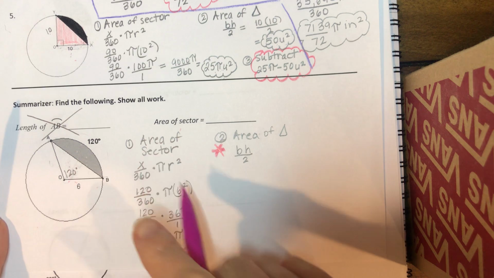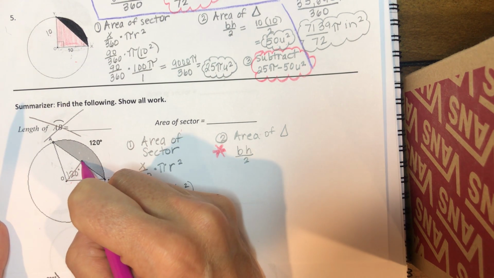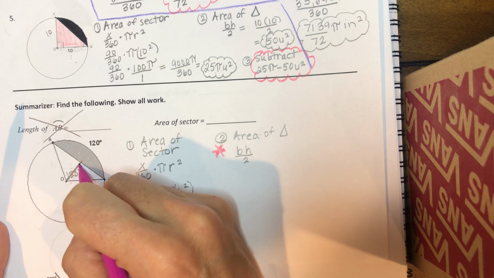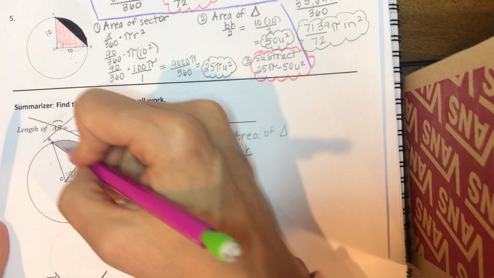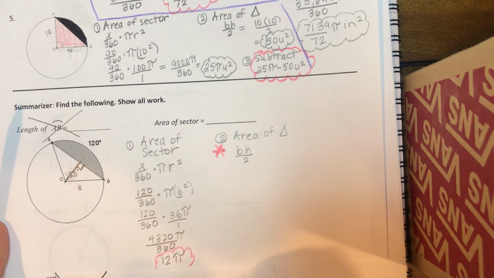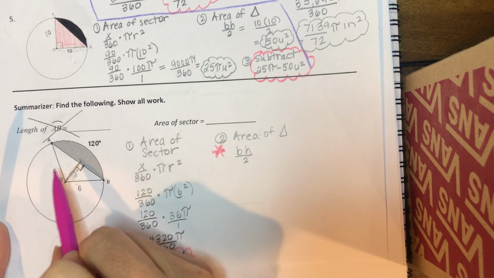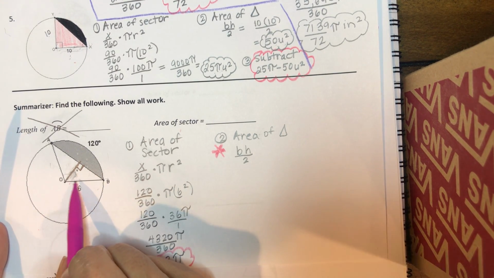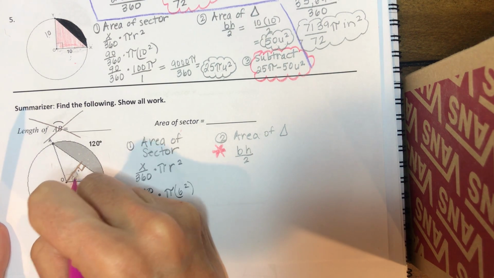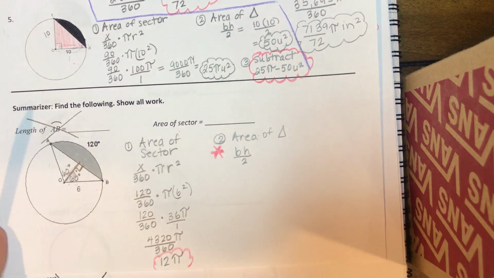However, if I draw a line straight down right here, that makes a 90 degrees with this piece. And we said that that central angle was 120 degrees. If I split 120 degrees in half, I get that this is 60 degrees, and the other side is 60 degrees.